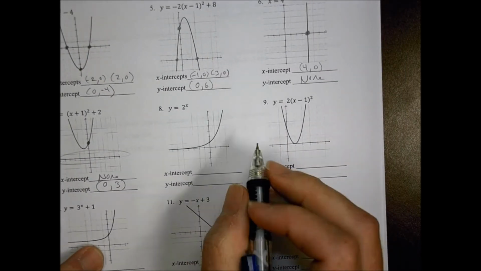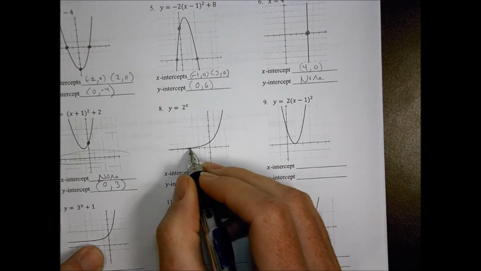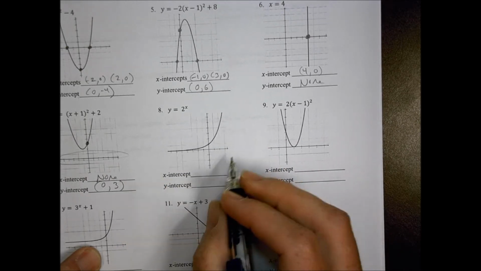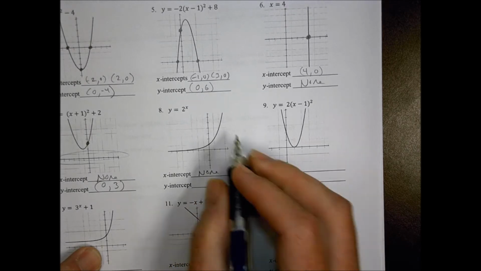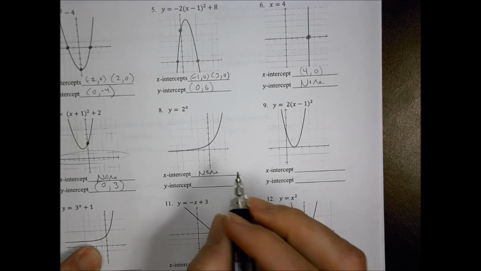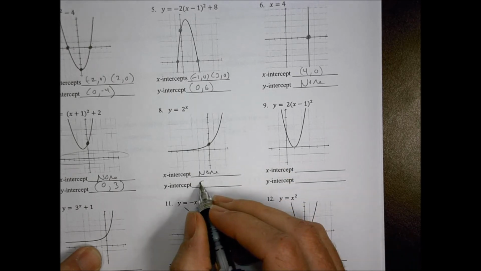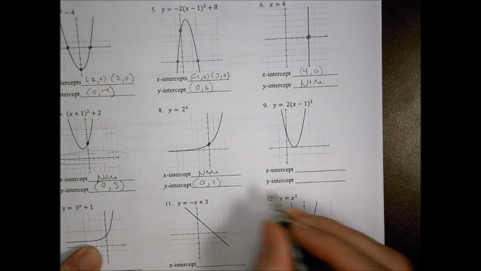This is an interesting one right here, kind of cool. So we can see it gets closer to the x, but the idea here is it never touches. So there's going to be no intercept. It just gets closer and closer forever, but never does reach it. That's the way that works. Does it intercept y? Yes, it does right there at 0, 1, and that's our intercept.